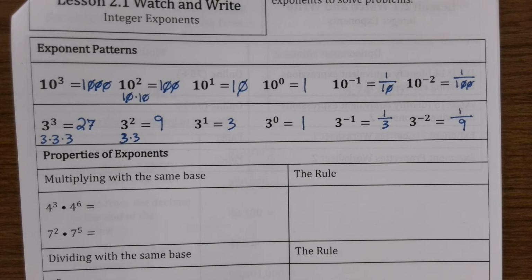Let's go ahead and look at some properties of exponents. We're going to look at a couple different things, and then we're going to look at the rule for those things.